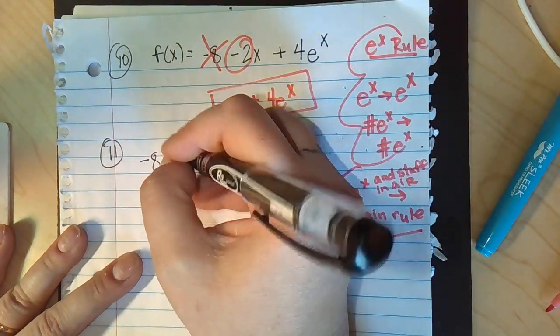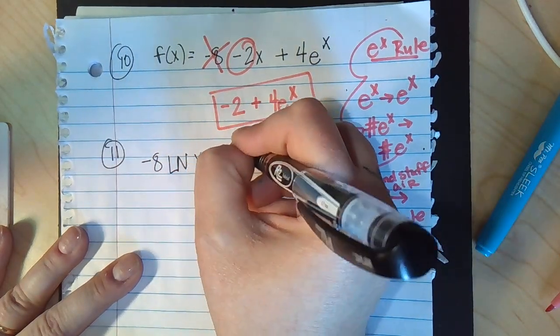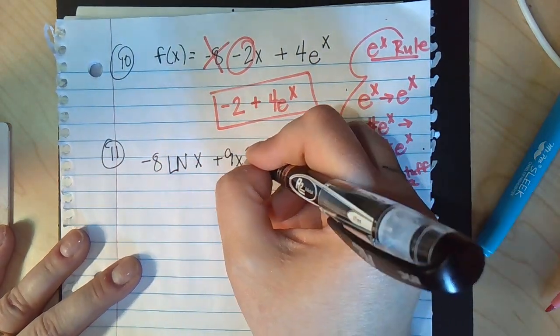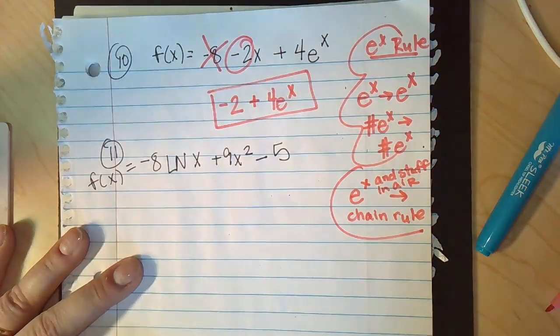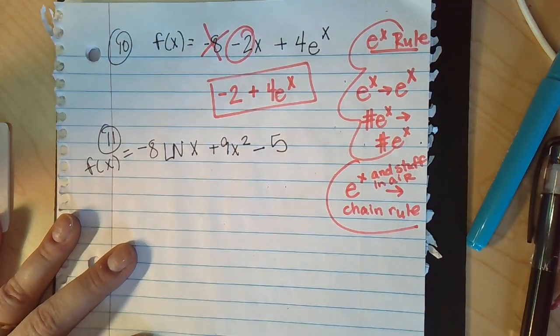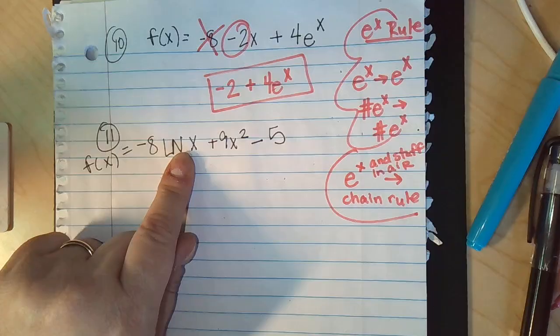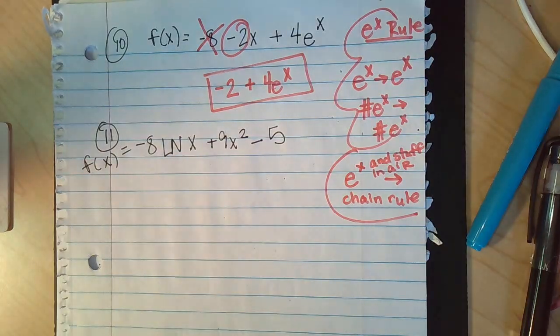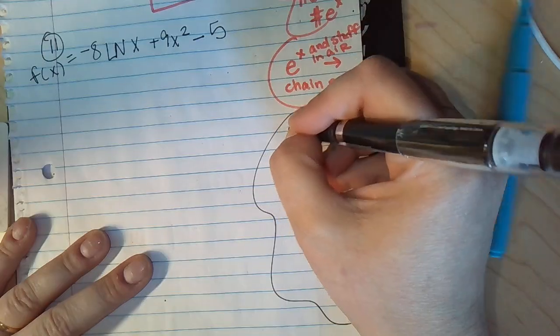Number 11. Whoops, I'm kind of all over the place. Okay, so for number 11, we have this awkward looking ln thing. The ln rule, let's see here.